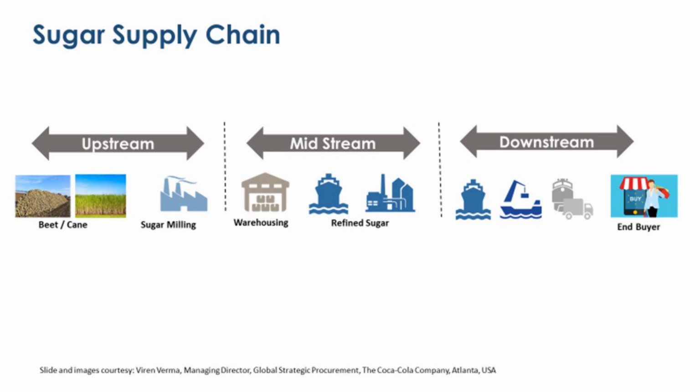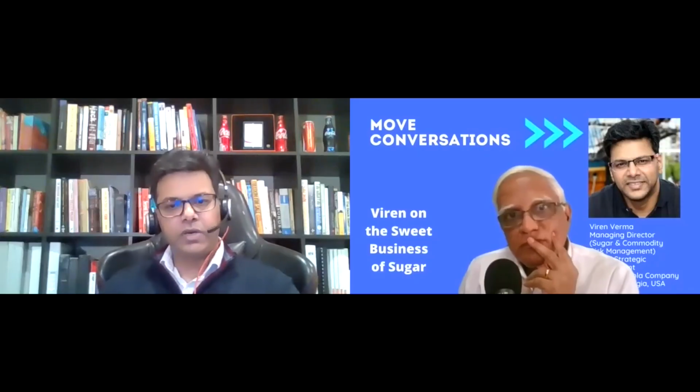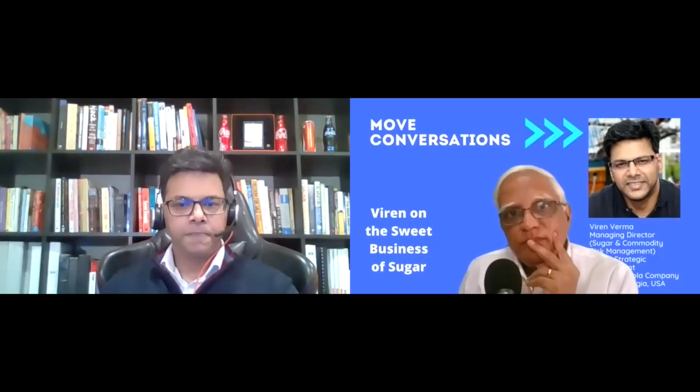And then the downstream is where the refined sugar is purchased. It is again loaded in containers, trucks, rails, and it then comes to the consuming area, the end buyers. So that is the downstream portion.